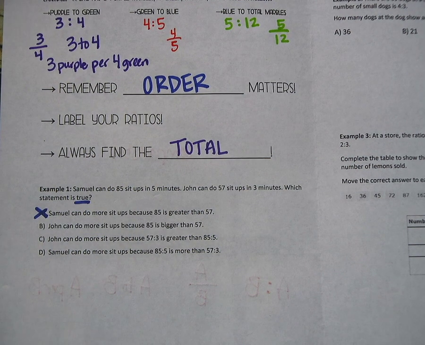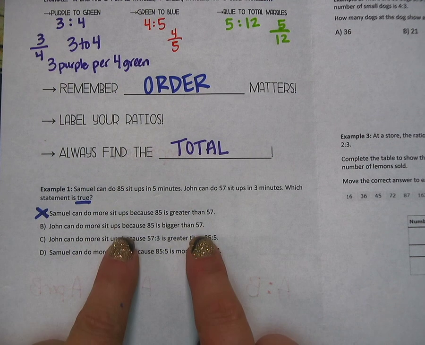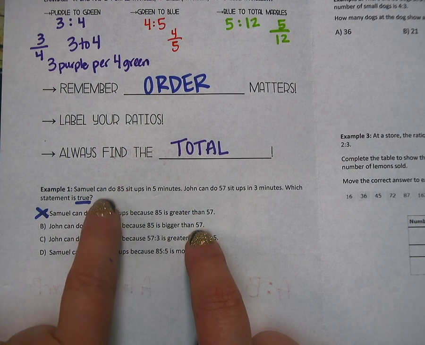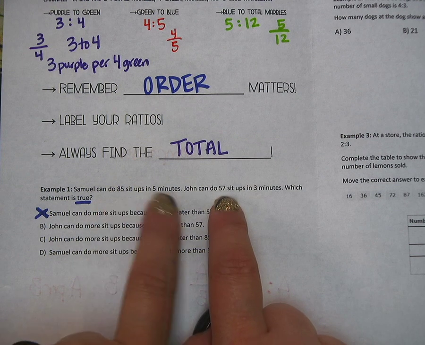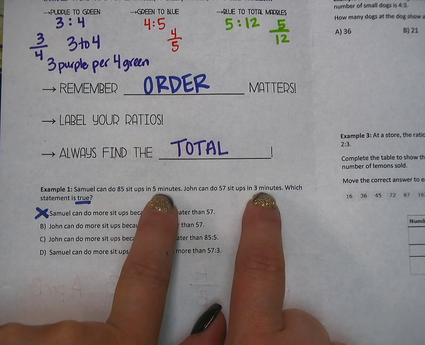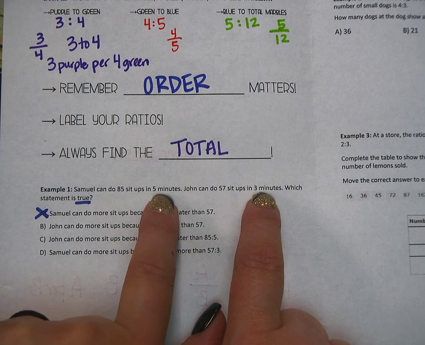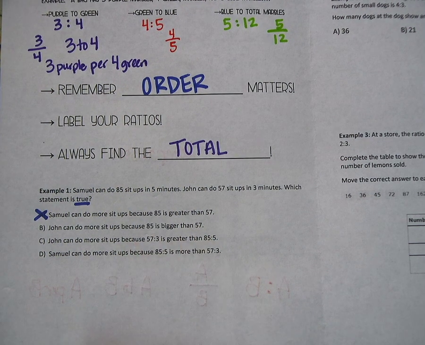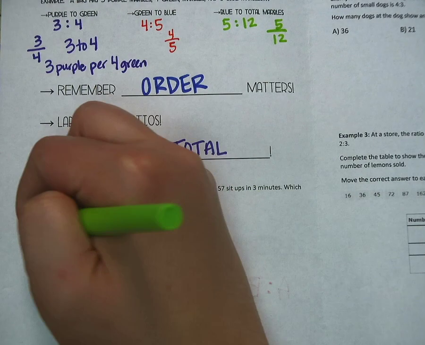The next one, B, says John can do more sit-ups because 85 is bigger than 57. Again, just like letter A, it's not really fair to just compare sit-ups to sit-ups because they had different amounts of time to do their sit-ups. It's not fair. So we can't just compare the sit-ups. We have to include the time.